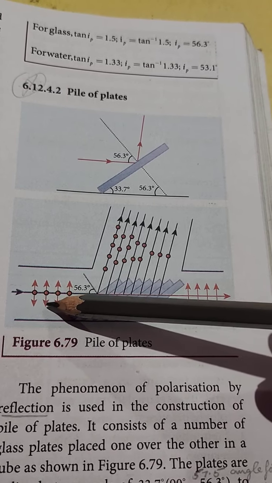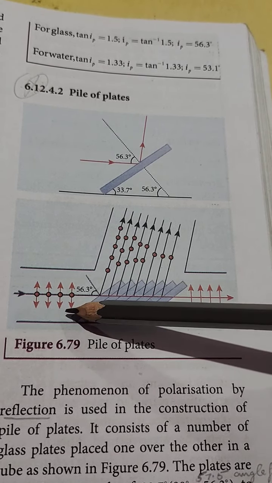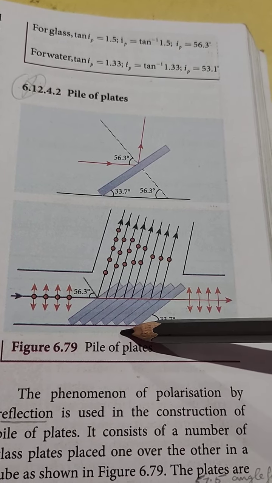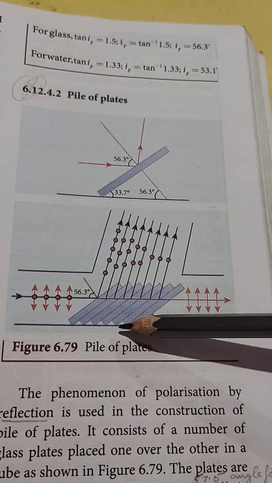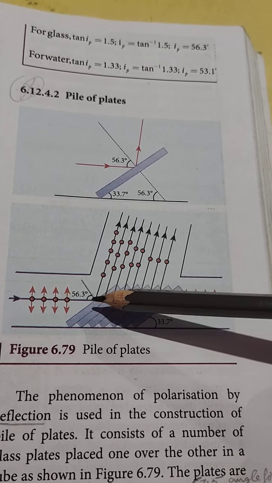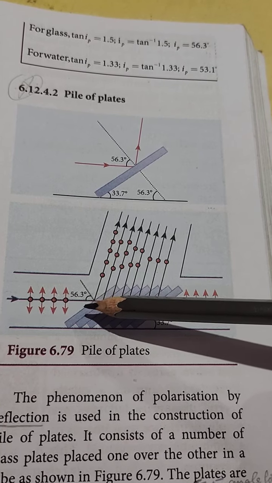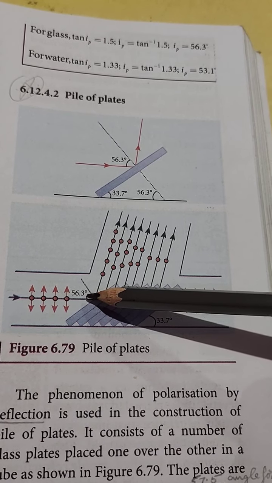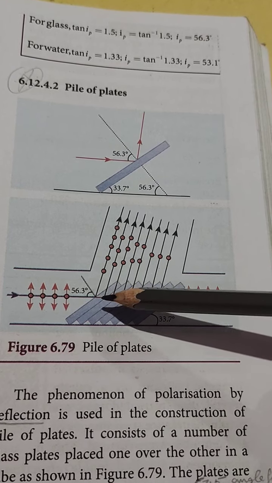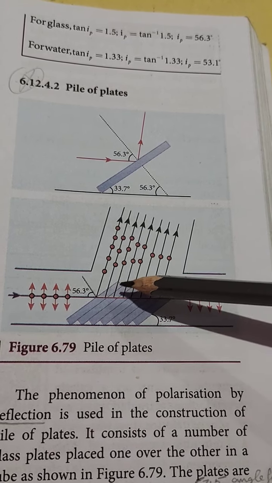A beam of unpolarized light is allowed to fall on the pile of plates along the axis of the tube. So the angle of incidence of the light will be 56.3 degrees, which is the polarizing angle of the glass.